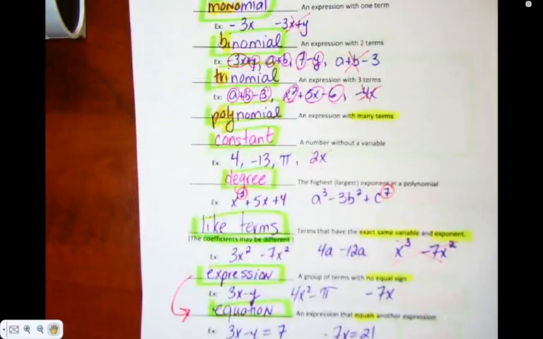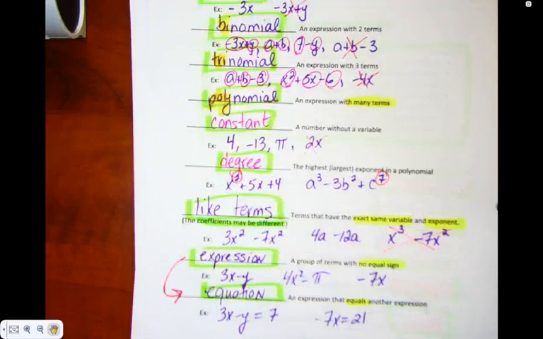Now the reason we're starting with the vocabulary is because these are the words I'm going to use all unit. I'm going to talk about monomials and binomials and like terms and constants and coefficients. And if you don't know what they mean, you're not going to be able to do the question. So that's why we're starting with the vocabulary. We're going to do some examples in a second, and we're also going to do, like I said, this mini project to help you really understand the vocabulary. It's the first thing in the unit you need to understand. Because again, if I say solve an equation and you're like, what's an equation? How can you do the question?